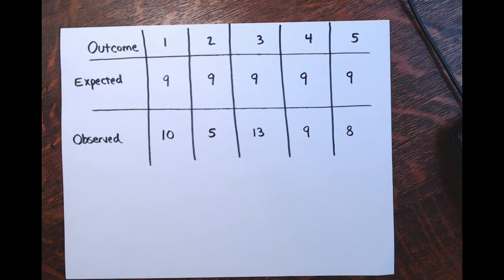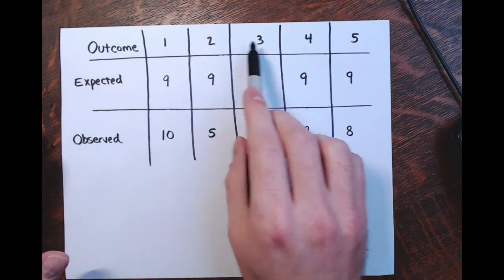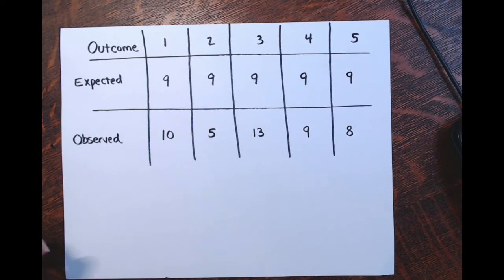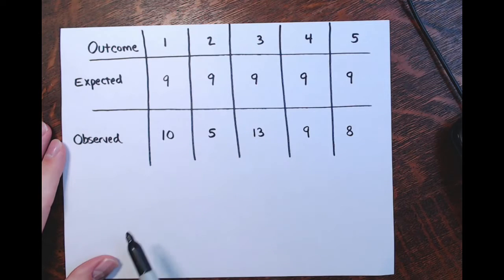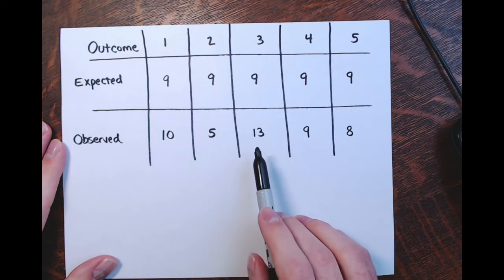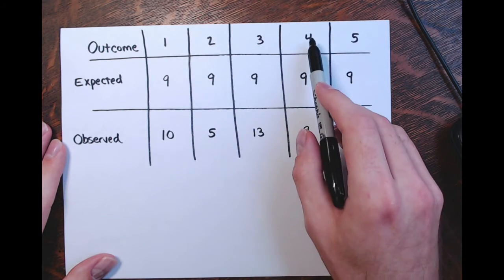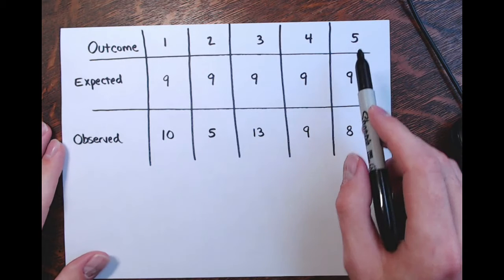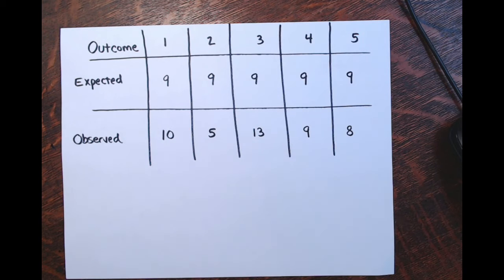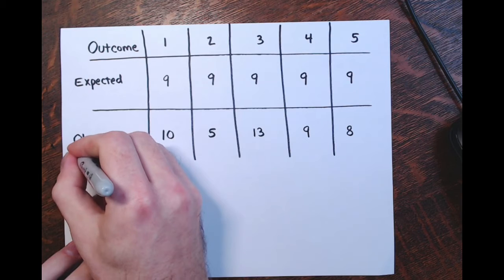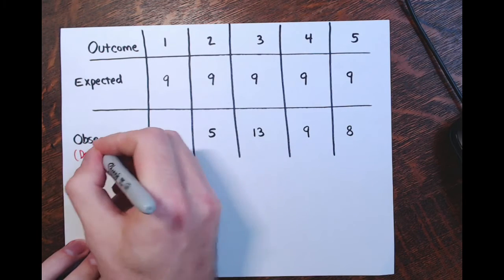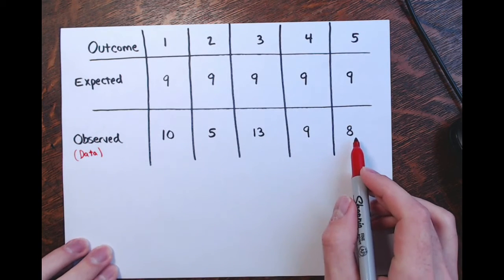Here's the table that was given. You have these 5 outcomes, 5 categories, and of the people that this person observed, 10 belong to category 1, 5 belong to category 2, 13 belong to category 3, 9 belong to category 4, and 8 belong to category 5. These observed counts are the actual data themselves. This represents what actually happened.